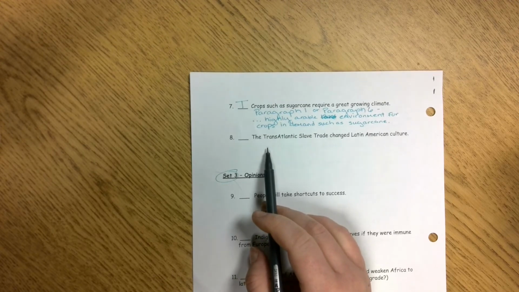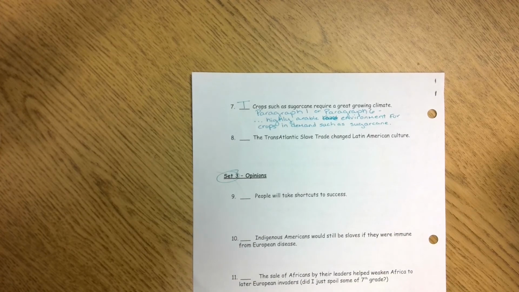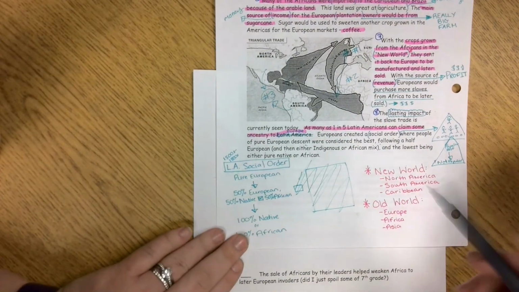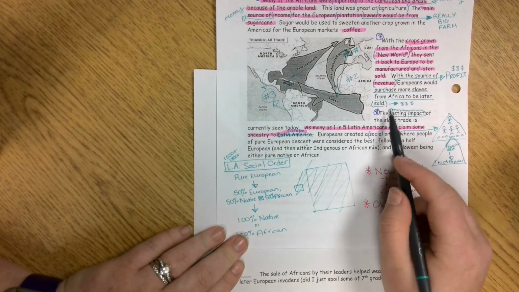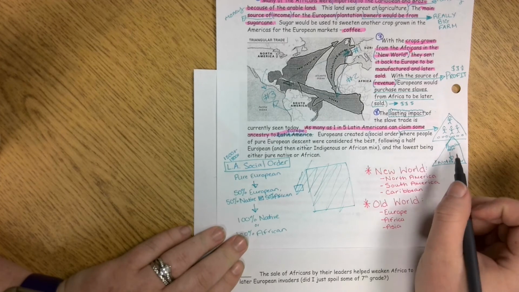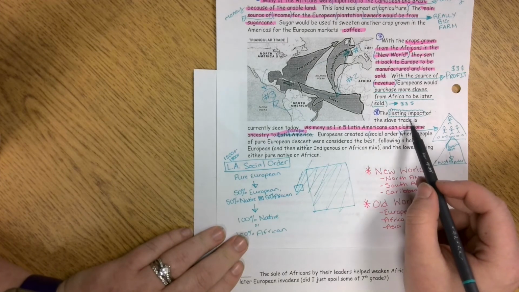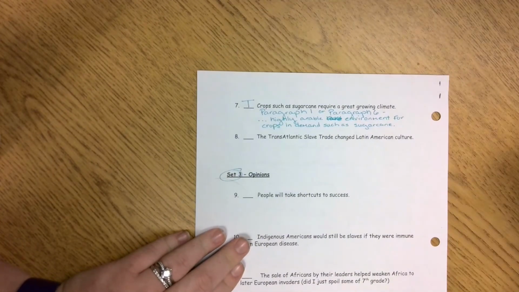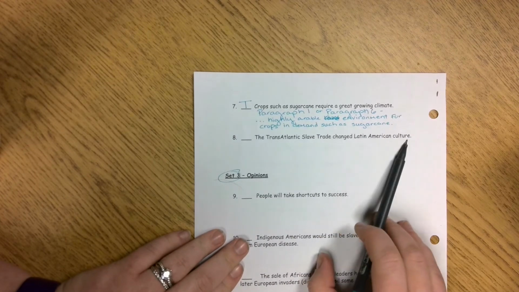8. The transatlantic slave trade changed Latin American culture. All right, well, I know exactly where to look for this. Go to the back page. The lasting impact. Remember I had you kind of draw something around this or draw your eye to it somehow? Well, this is why. The lasting impact of this slave trade is currently seen today. And this is asking, transatlantic slave trade changed Latin American culture.